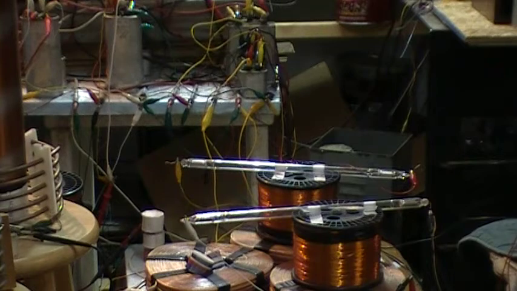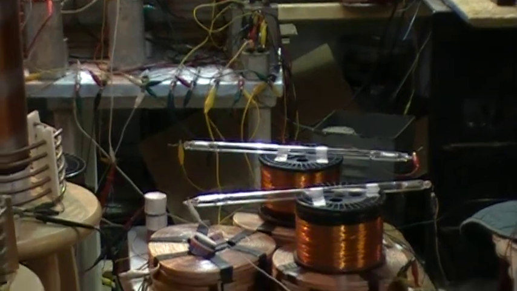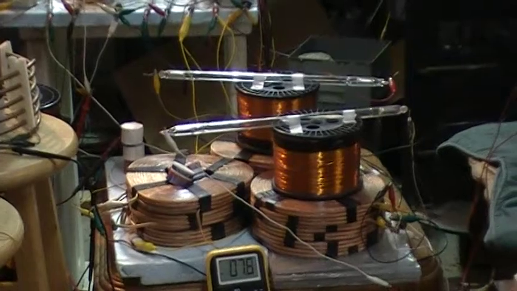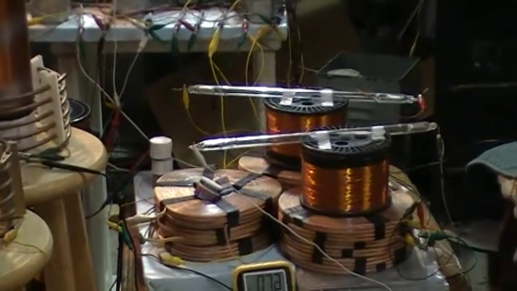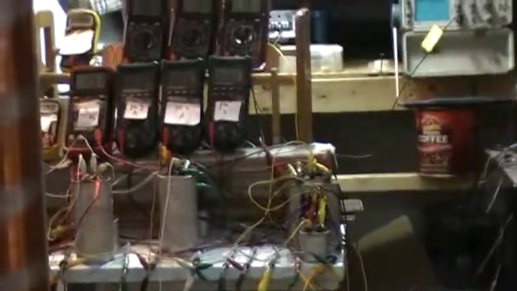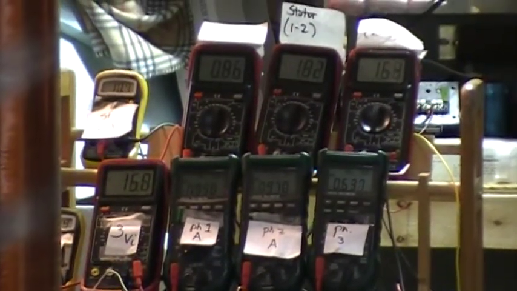Note that we did receive less power closer to the poles than we did away from the poles. And here's our new input conditions.